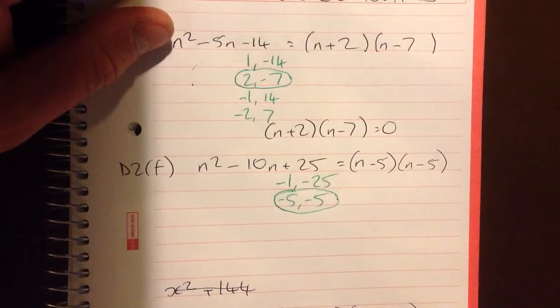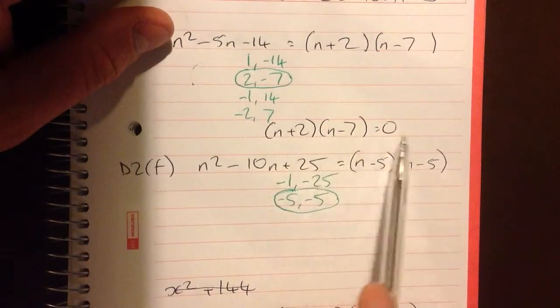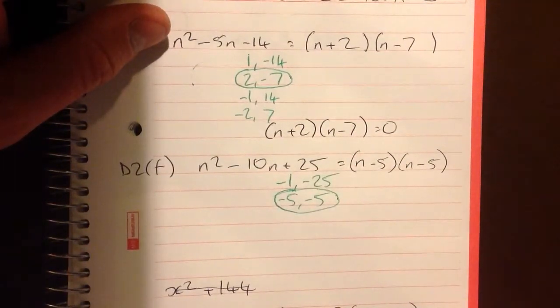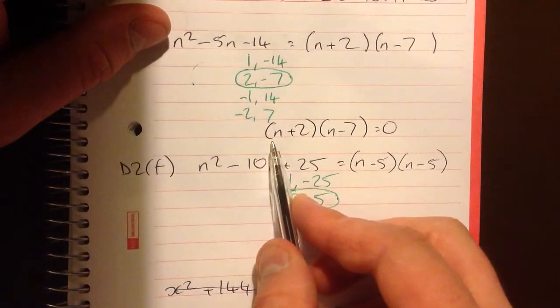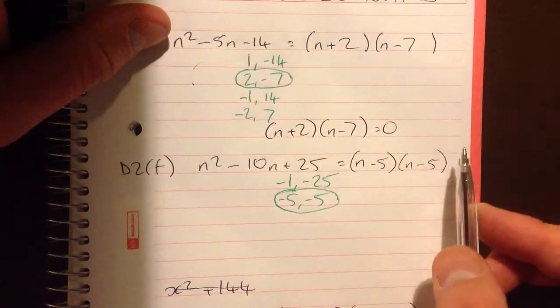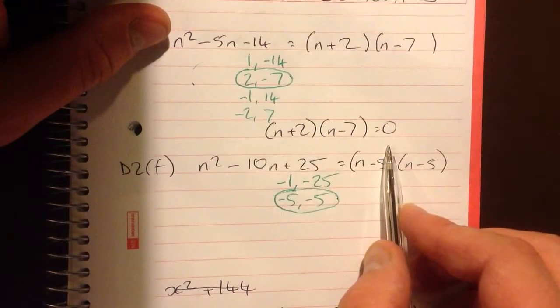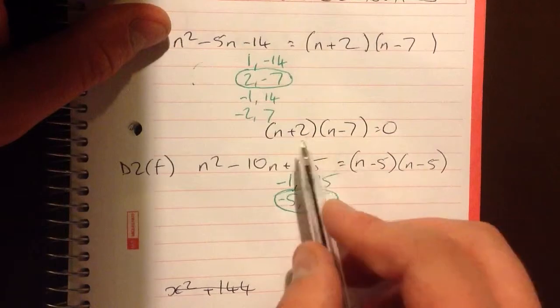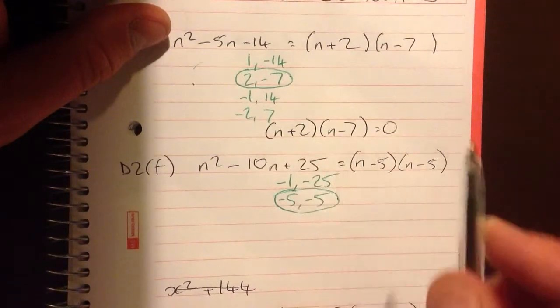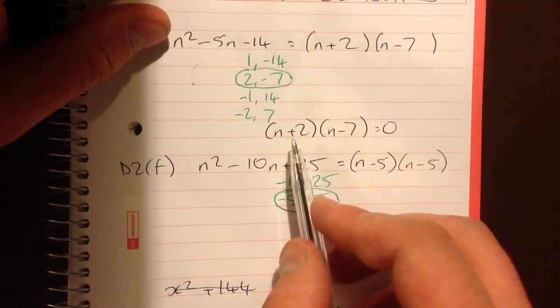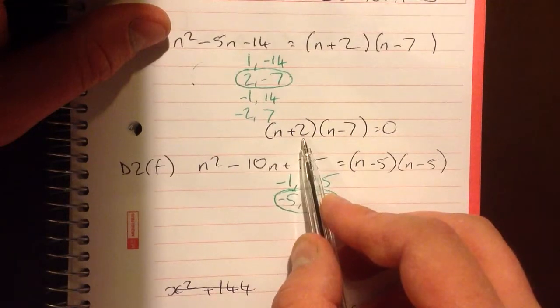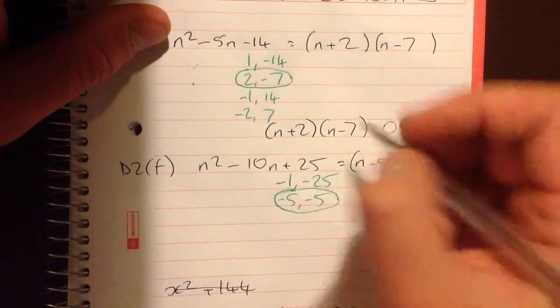At the moment, we've got these two brackets and they multiply together to make 0. That means that because these multiply together and make 0, if neither of these were 0, then this couldn't be 0. So at least one of these has to be 0. So either n plus 2 is 0, or n minus 7 is 0.